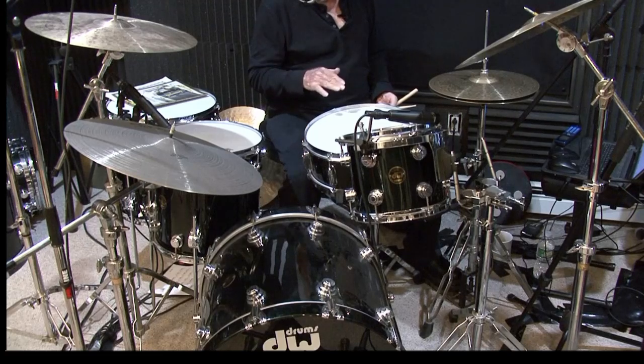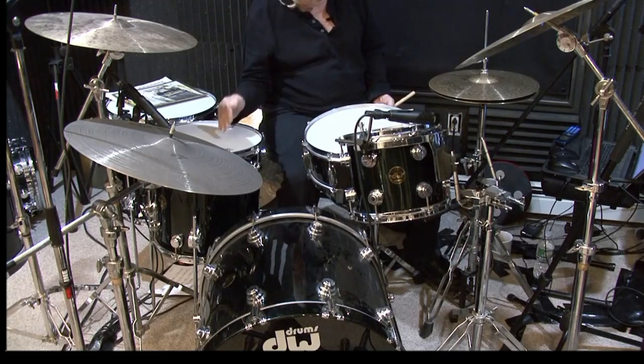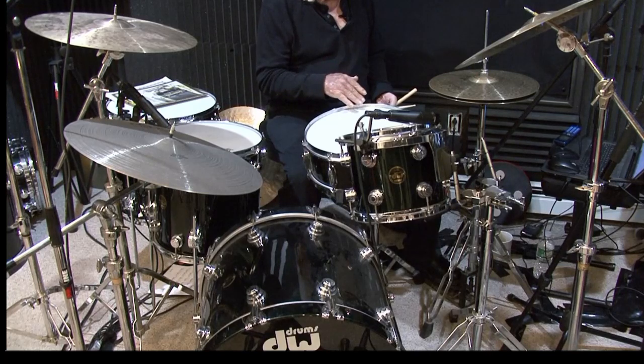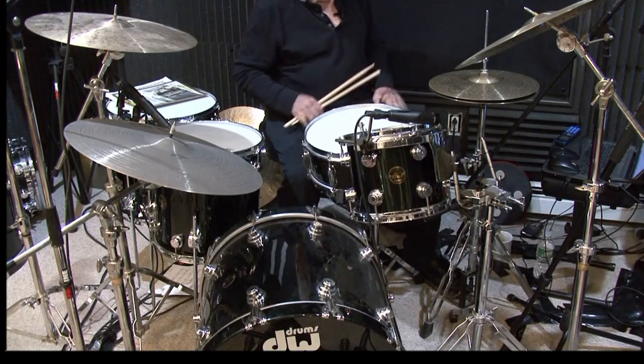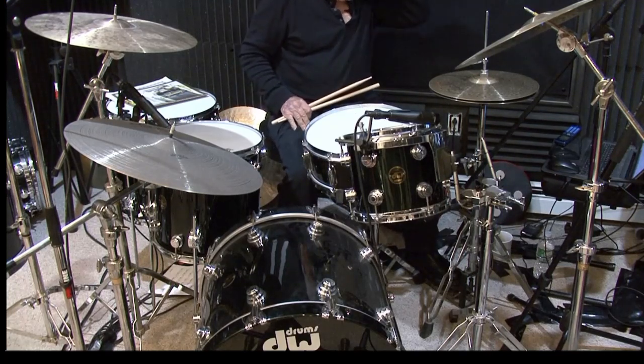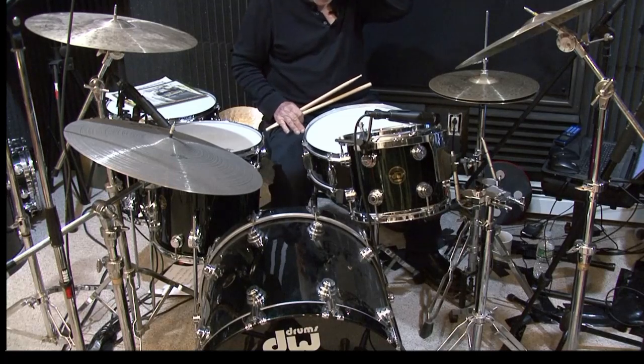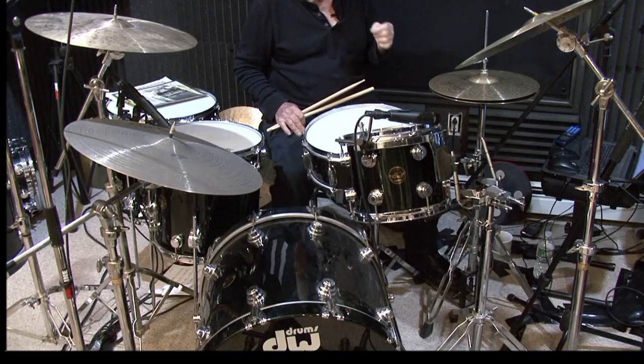Okay, so you know the difference now between a linear line and a broken line. Now, what I like to do occasionally is have a whole lot of fun, and I use the stick control book, but we're not going to do that. We're going to talk about my approach compared to other approaches.